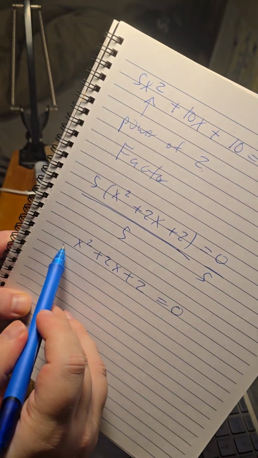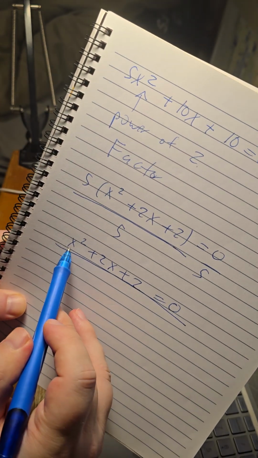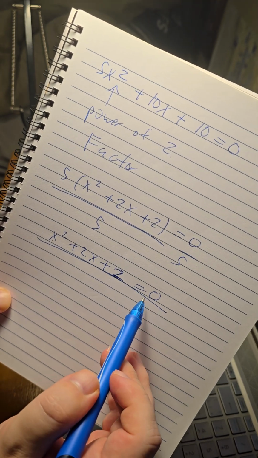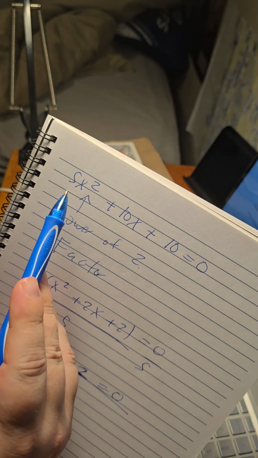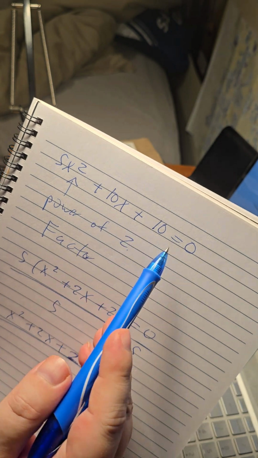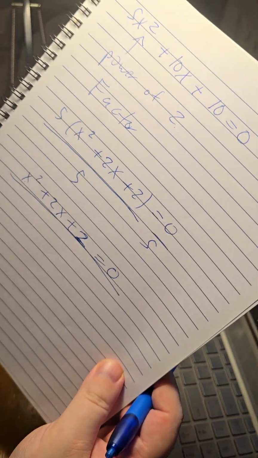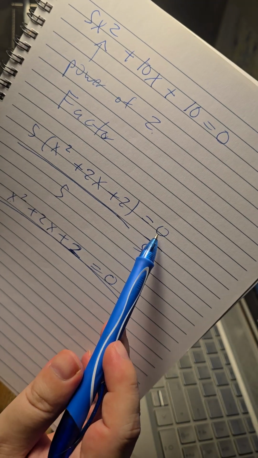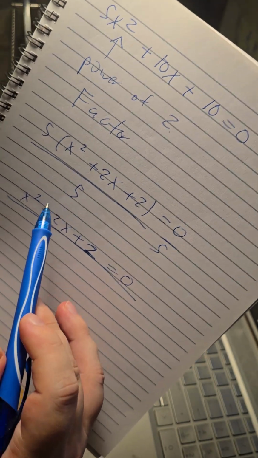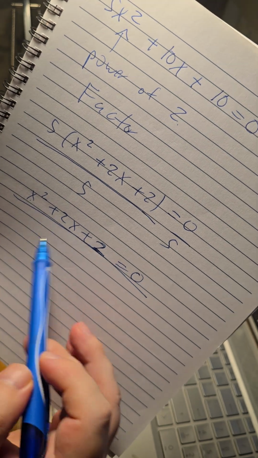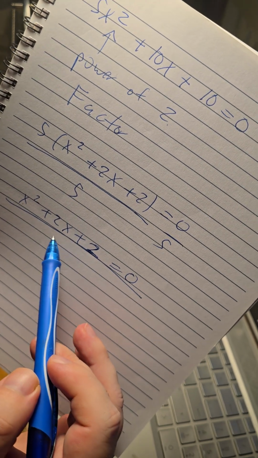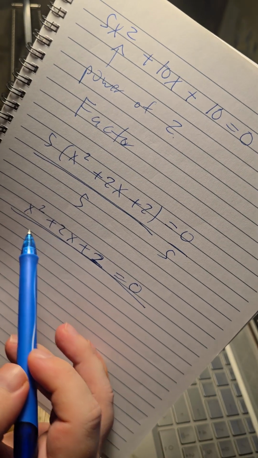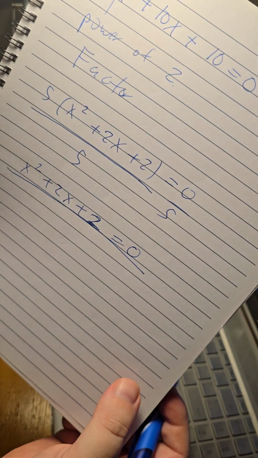So this equation, x squared plus 2x plus 2 equals 0, is the same as this equation, 5x squared plus 10x plus 10 equals 0. Maybe we've lost some data because we lost the 5, but we can always scale it by however much we want. So we can always remultiply both sides by 5.